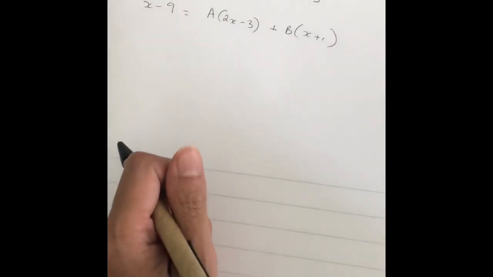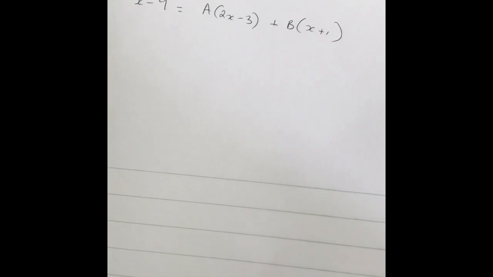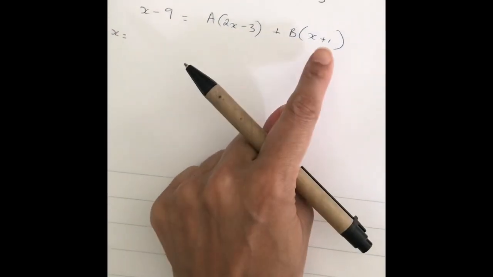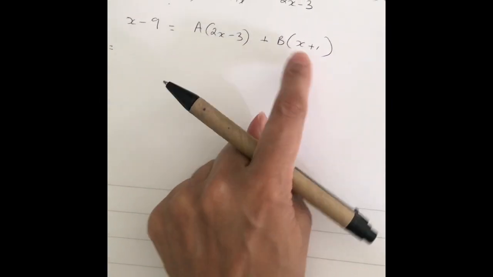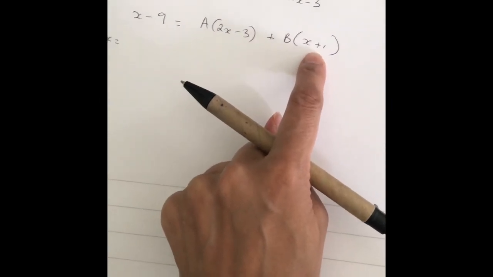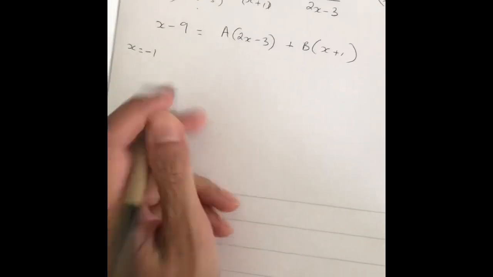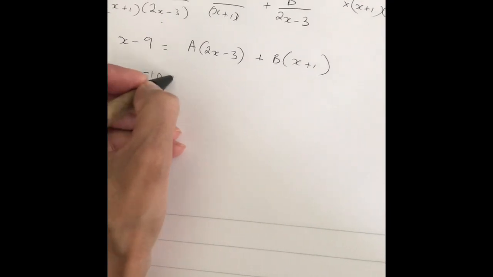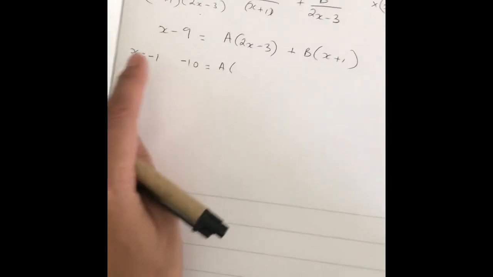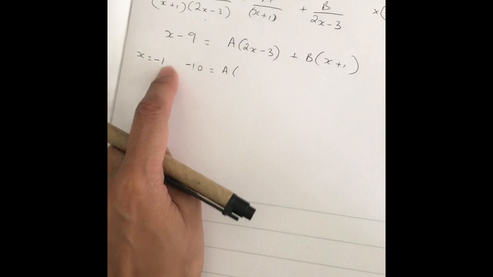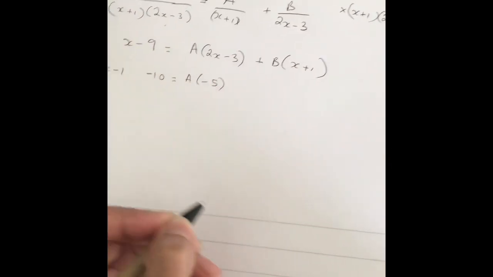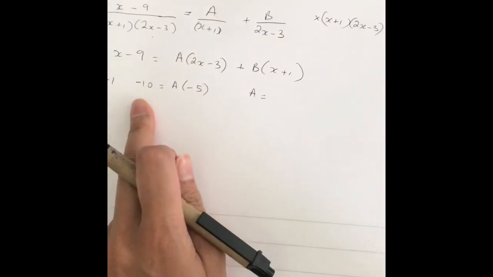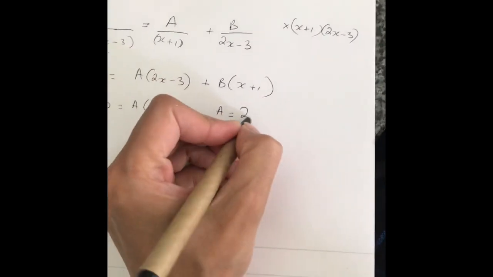Okay, and then I'm going to sub in some x values, to make either that bracket 0 or that bracket 0. That one's probably easier, so I'm going to sub in x equals minus 1. If I sub in x equals minus 1, I've got minus 1 minus 9, which is minus 10, would equal a times two lots of that, minus 2 take 3, which gives me minus 5. Then you do a division, and that would give you your a. So minus 10 divided by minus 5 gives you that a is 2.